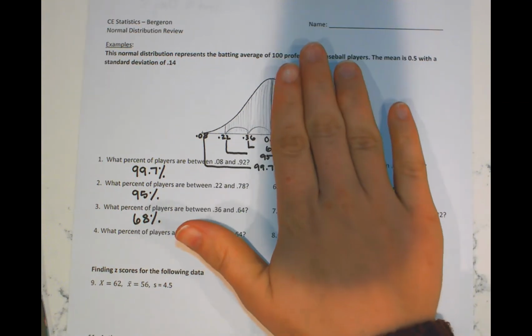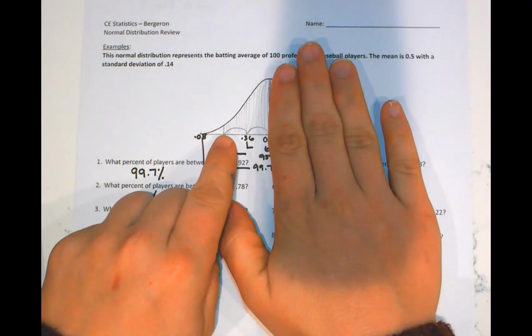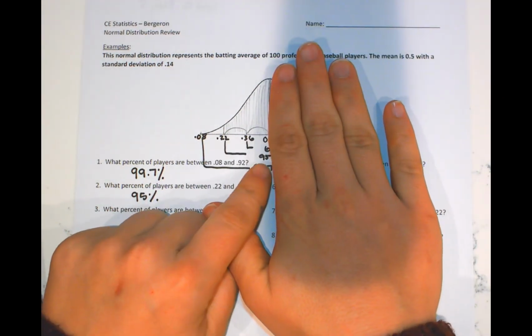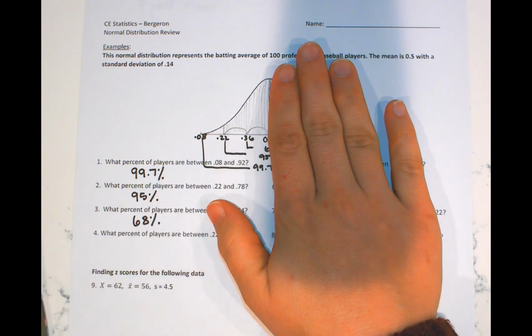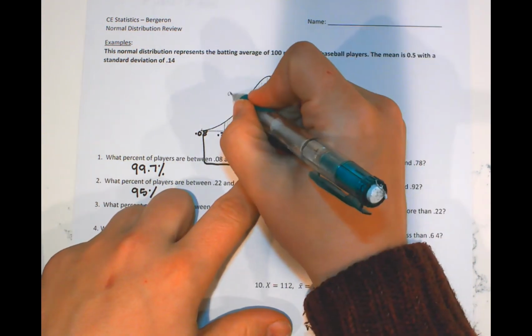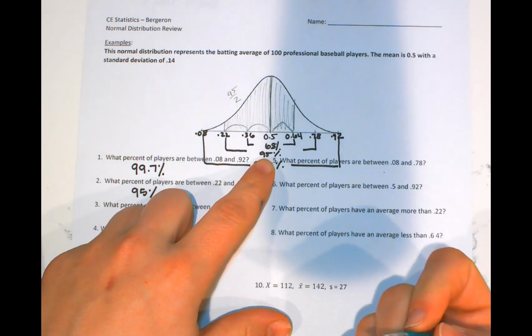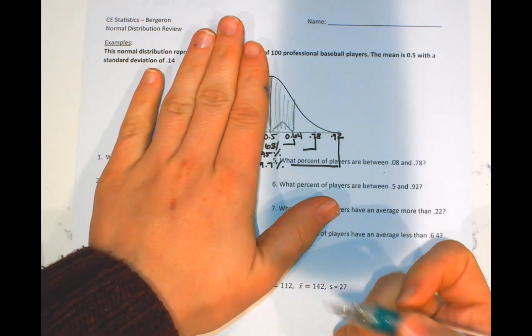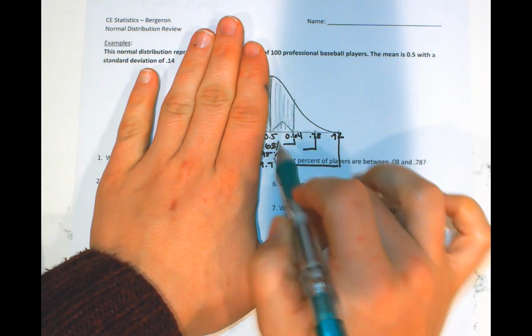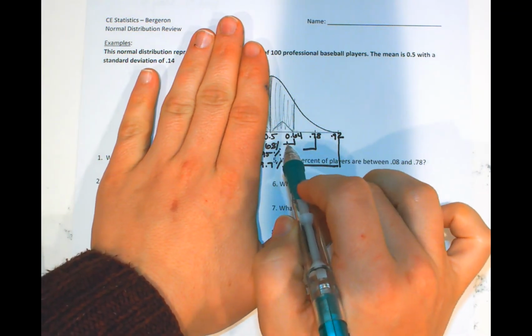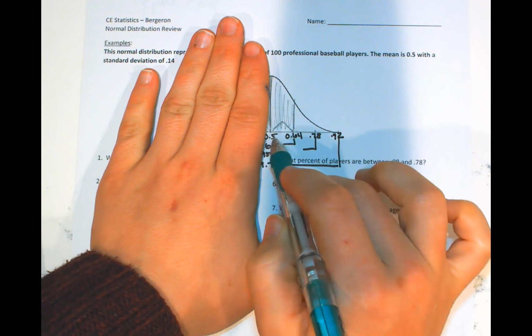So if I look at this right half, right, I'm 2 standard deviations away. So my empirical rule is 95%, but I'm only looking at half of my picture. So we'll take the 95% and divide by 2. And then if I look at this half of my graph, I'm 1 standard deviation away. So my empirical rule is 68%, but again, I'm only looking at half the picture, half of that.